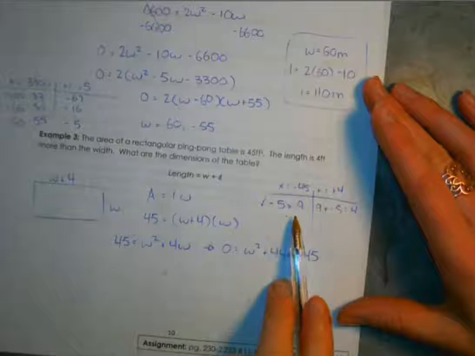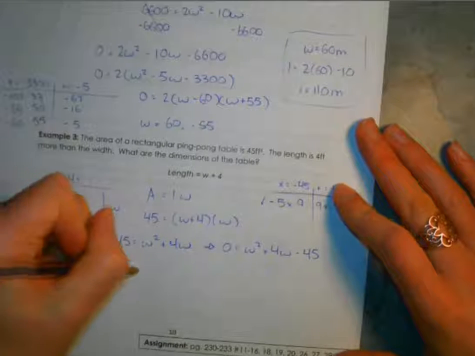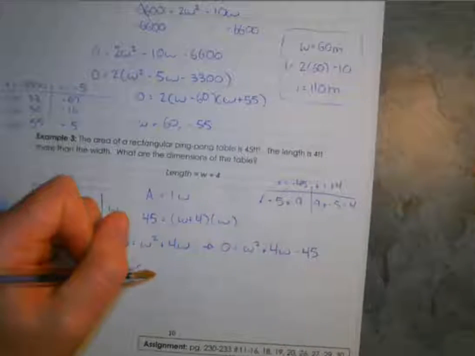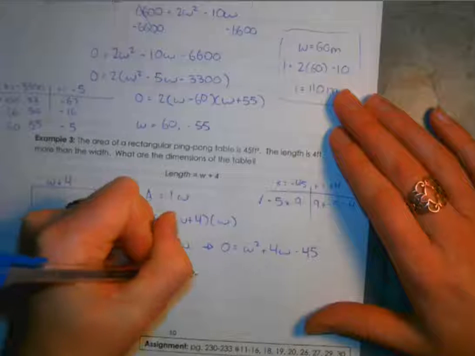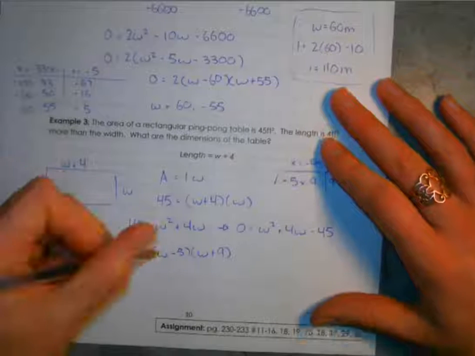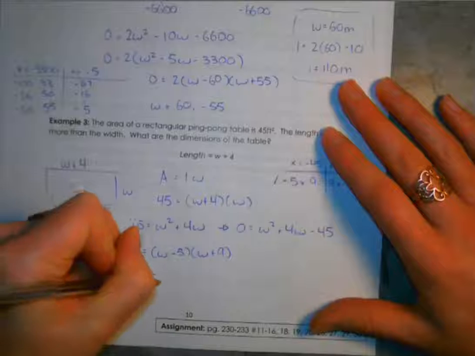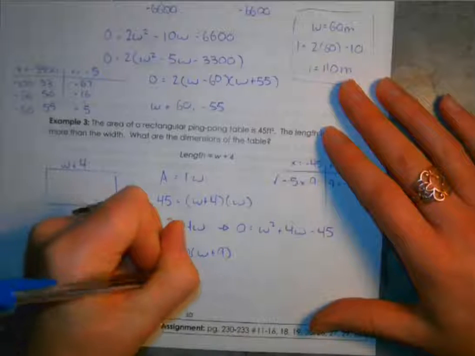So our numbers are negative 5 and positive 9. So we can say 0 is equal to W minus 5 and W plus 9. Okay, so basically that means our roots are positive 5 and negative 9.